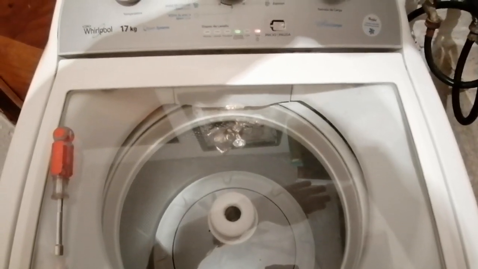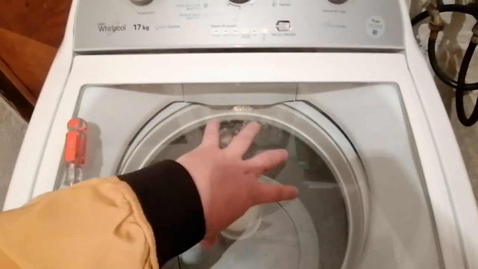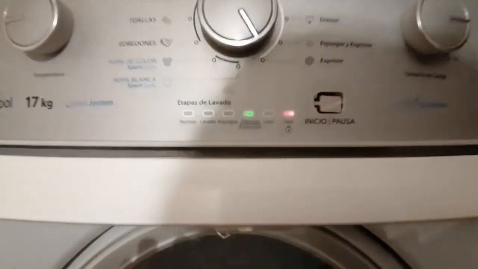If you can see the tub, it spins a little, but you put it to spin and it spins a little bit, then a little bit more, and then nothing. It doesn't turn at all. It locks, it throws the safety.